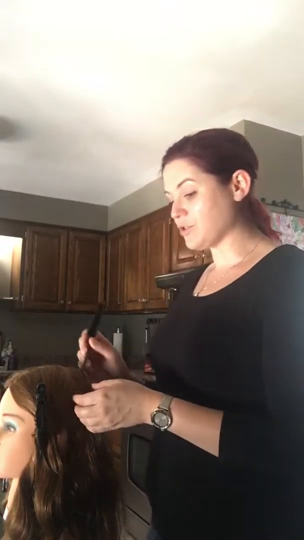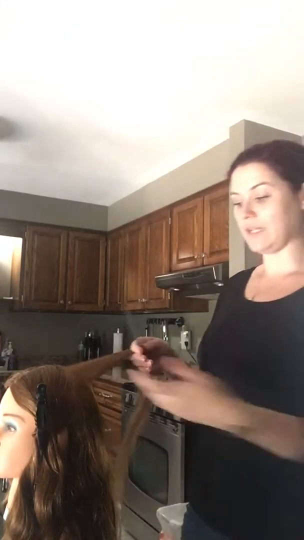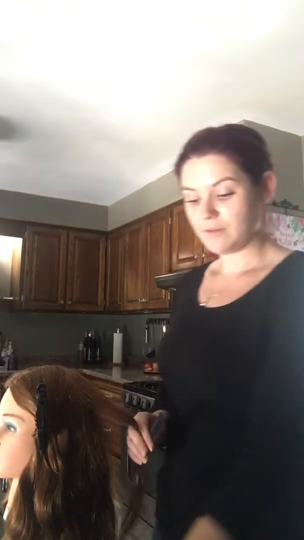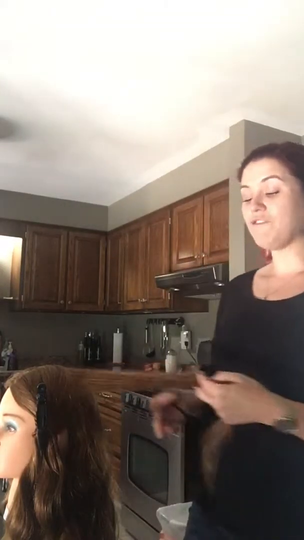A root application is applying the color directly onto the regrowth area only. So saturate this area right here, on the roots at the scalp. A full color application, number 3, is when you're applying the color from the roots all the way to the ends. So you're going to put the color on and saturate it all the way through from the roots to the ends. Once saturated, you can process using the manufacturer guidelines. Each processing time can be a little bit different.